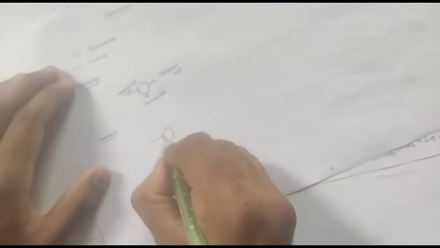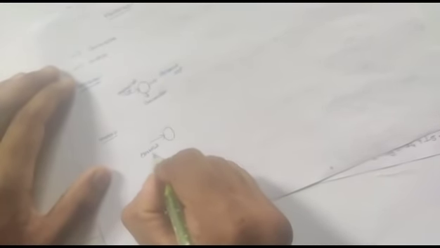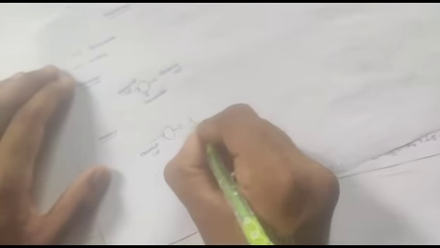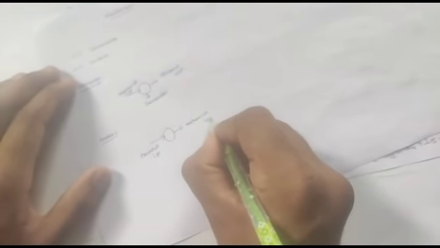We give an electrical input and we get the mechanical output. So this is the motor.